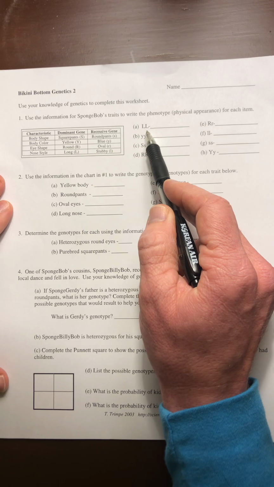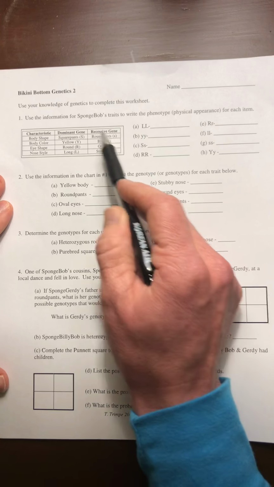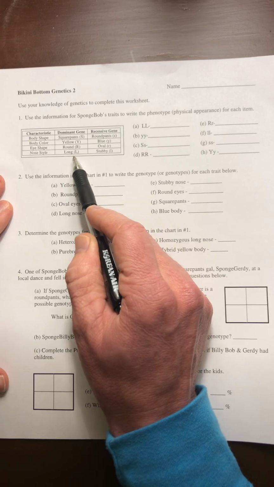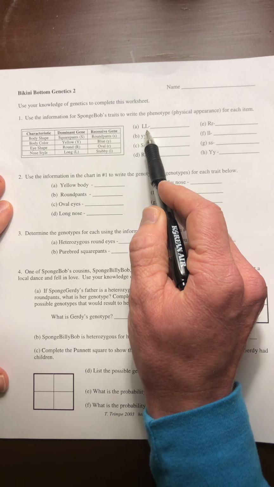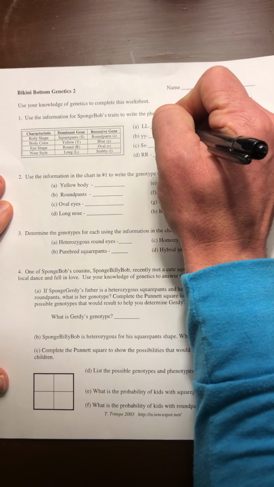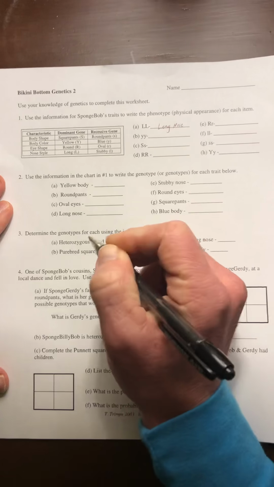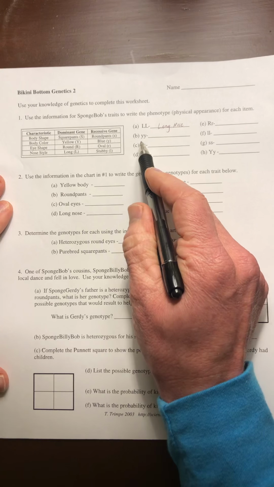Okay, so capital L, capital L. So again, this is homozygous dominant, or you can consider it purebred dominant. Look into the table, you can see the capital L is for long nose. So homozygous dominant, you would have a long nose. Okay, simply write it down. Go to the next one.